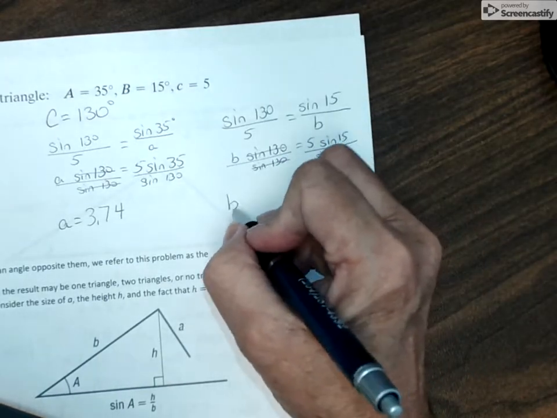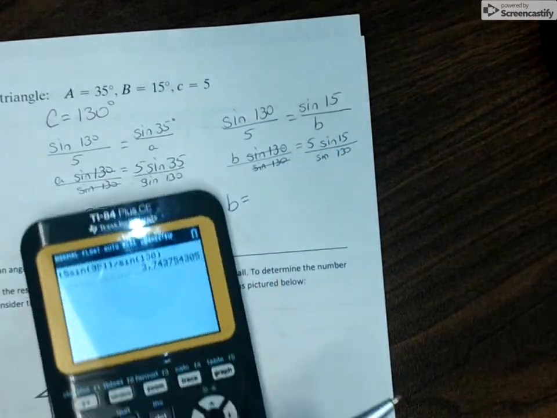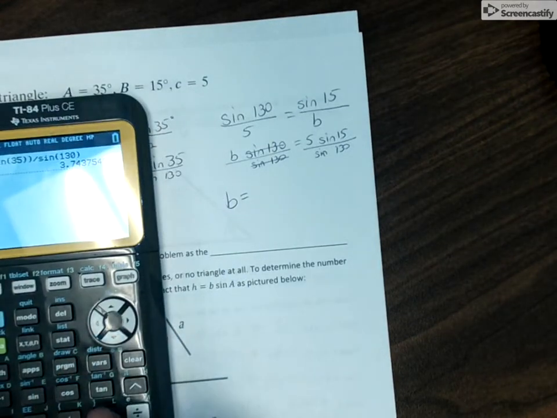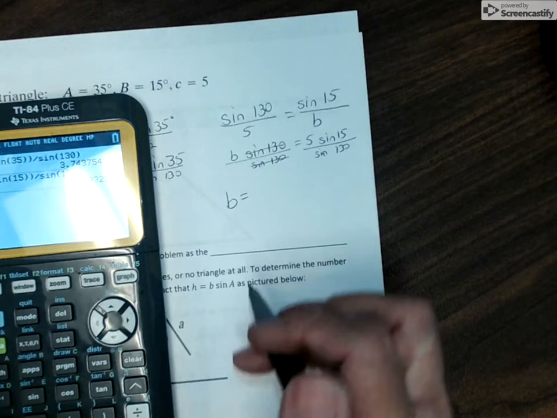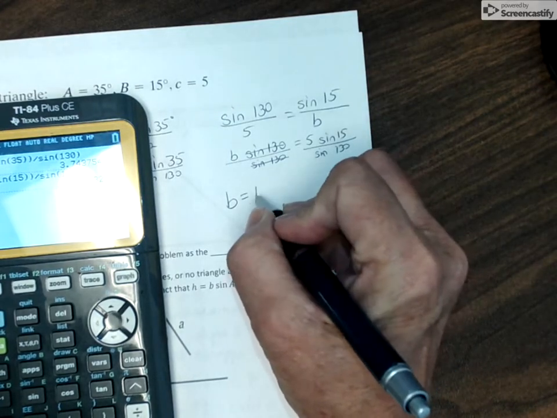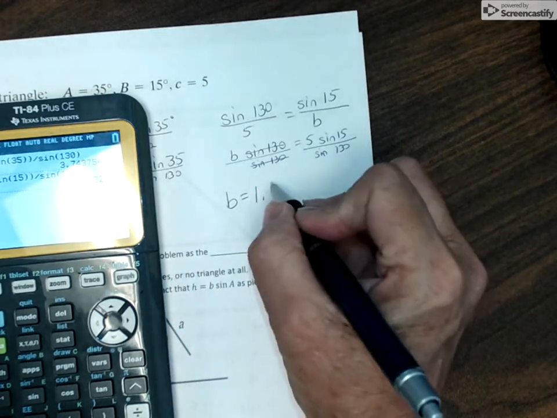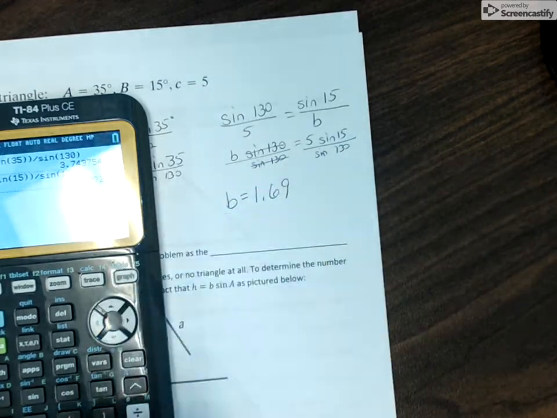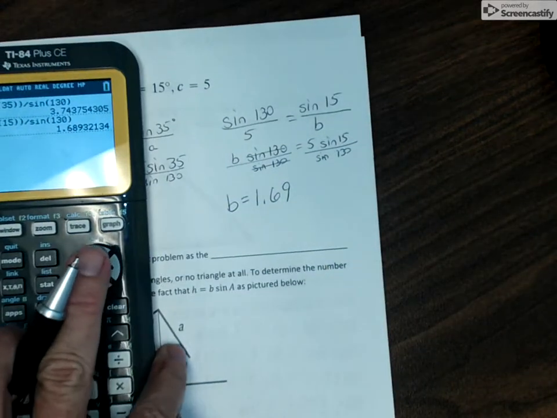And we can solve for our remaining side. So parentheses 5 times the sine of 15 degrees divided by sine of 130 degrees. And we get side B is equal to 1.69. We need to round that up. There, you can see it.